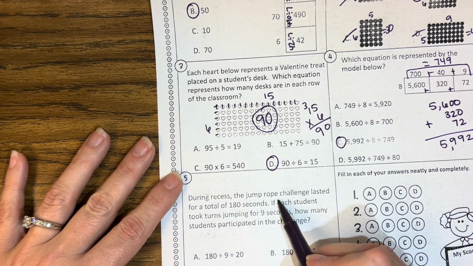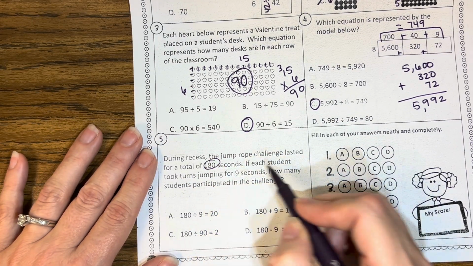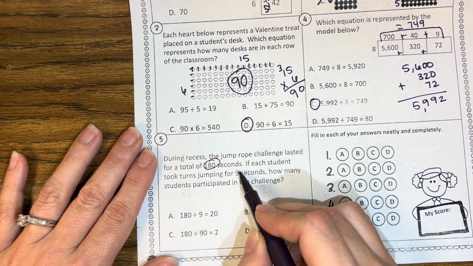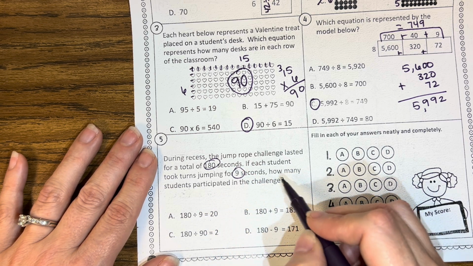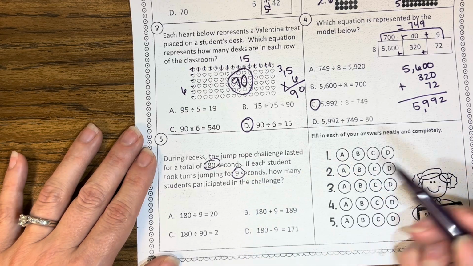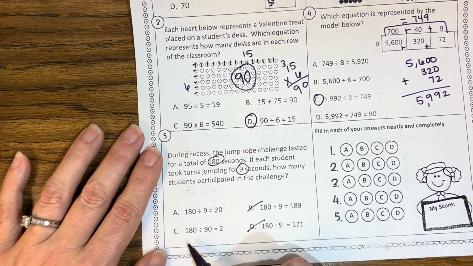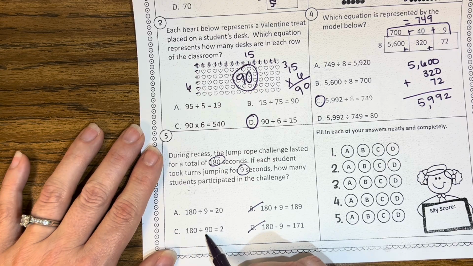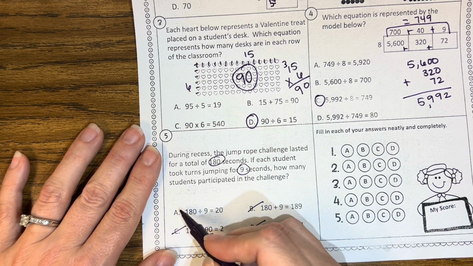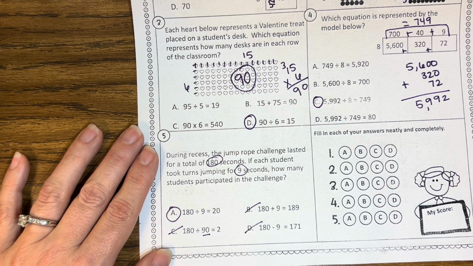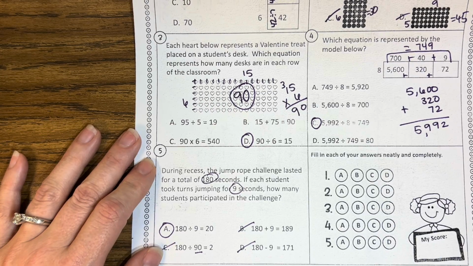During recess, the jump rope challenge lasted for a total of 180 seconds. If each student took turns jumping for 9 seconds, how many students participated in the challenge? So we have 180 and 9. Now look, we know we're not adding. We know we're not subtracting. And then if you look at C, it's 180 divided by 90. Well, those aren't even the numbers in the question. The only answer choice that makes sense was A. Some of y'all just rushed through this and did not choose answers.